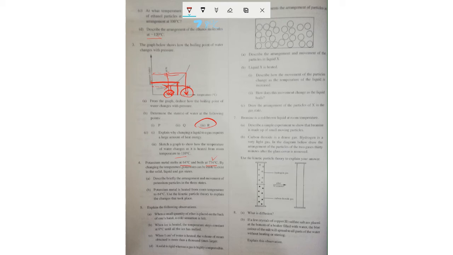So, potassium metal is heated from room temperature. Use the kinetic theory to explain the changes. When a substance is heated, it absorbs heat energy and its kinetic energy starts increasing. When it reaches the melting point, the forces are overcome and its movement is achieved in the liquid state. And when it is further heated, it converts to the gaseous state. It means you are supposed to describe the movement of gaseous particles.